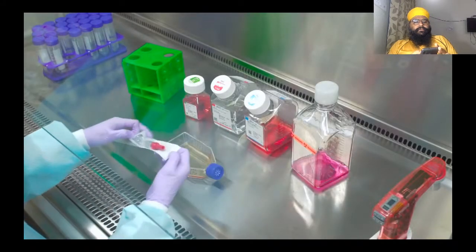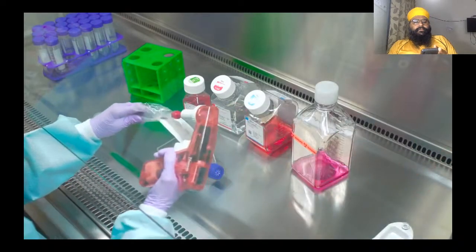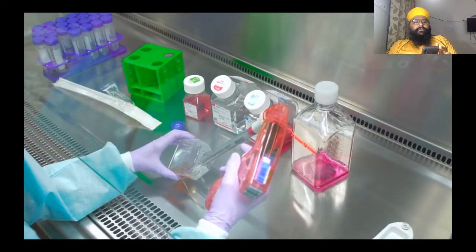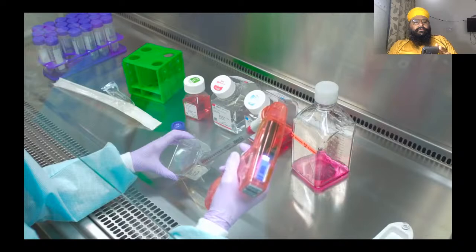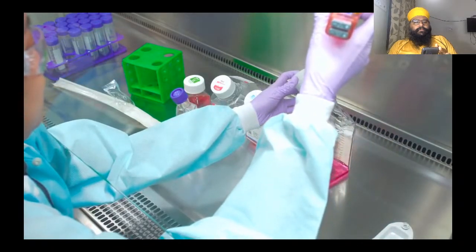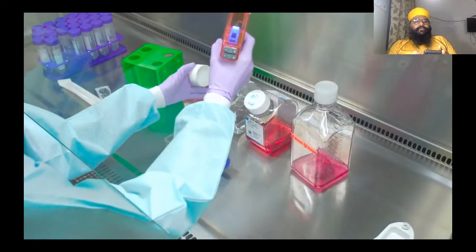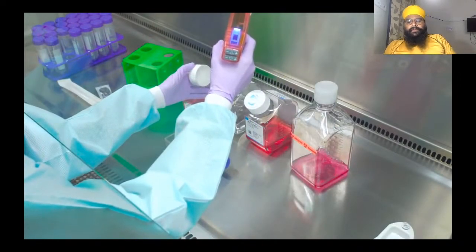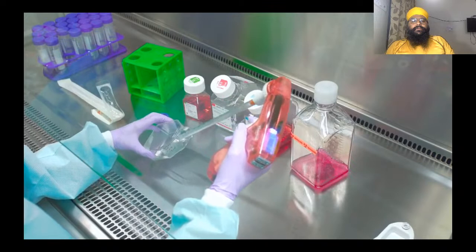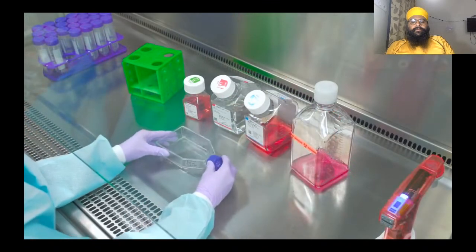For adherent cells, remove the spent medium from the flask using a sterile pipette. Rinse the cells with a balanced salt solution, such as DPBS. Make sure to use a salt solution without calcium and magnesium, as these may inhibit your cell dissociation reagent.